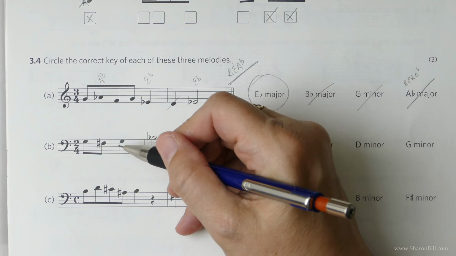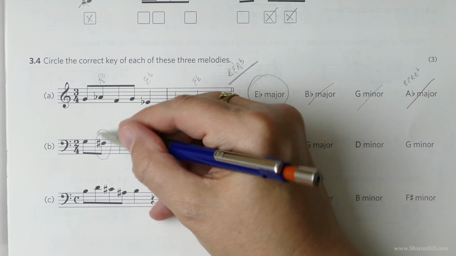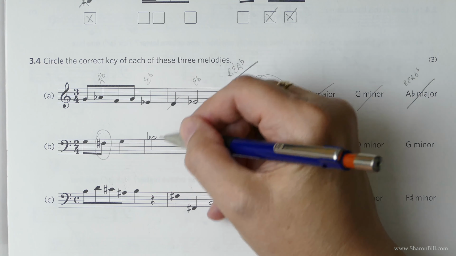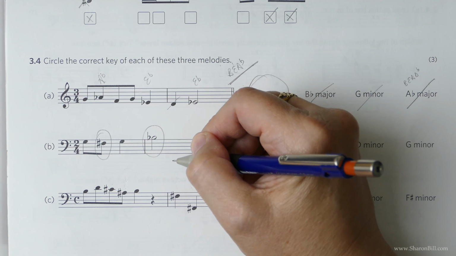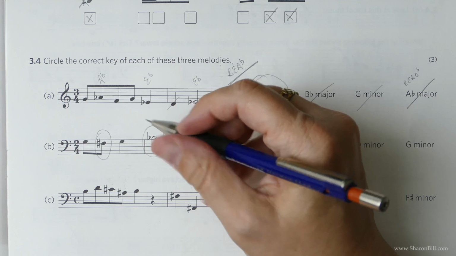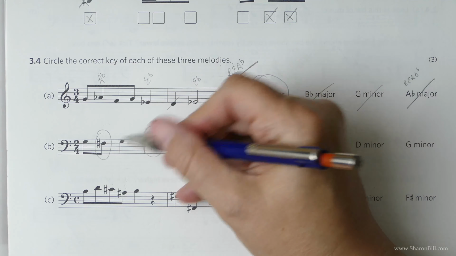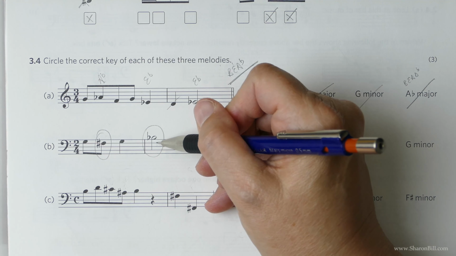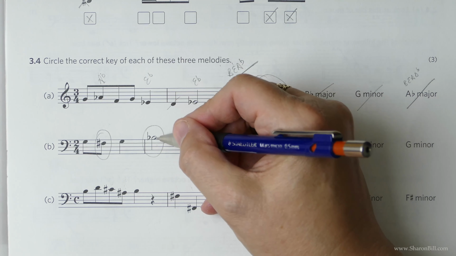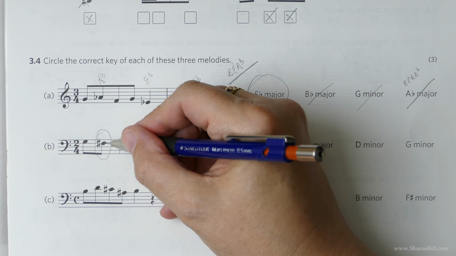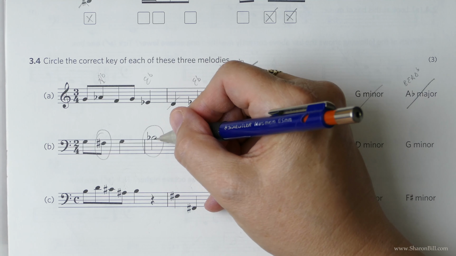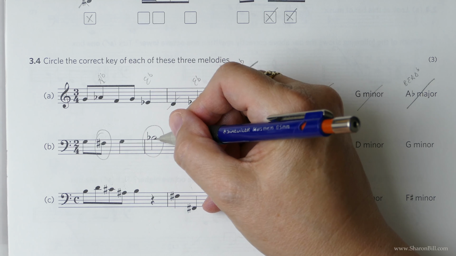Now here we have 2 clues, and this is our big clue, because we have a sharp and we have a flat. It's not possible to have a flat and a sharp in the same key signature. We can have a key signature of F sharp on its own, but that would not give any explanation for this B flat.